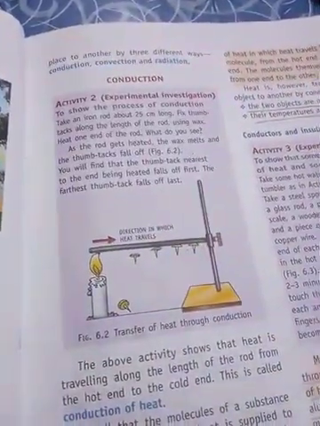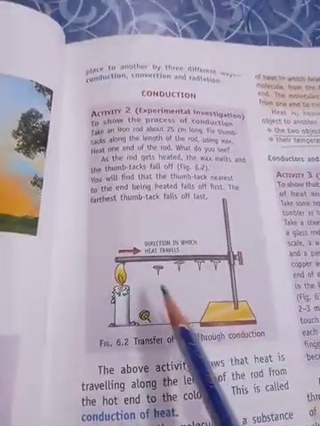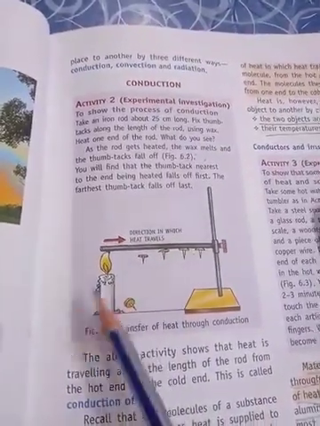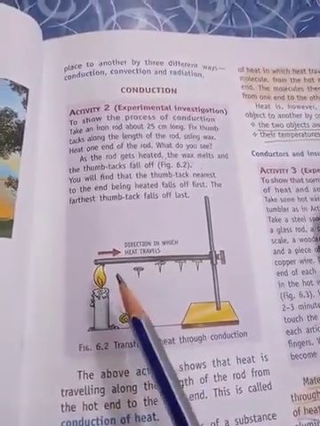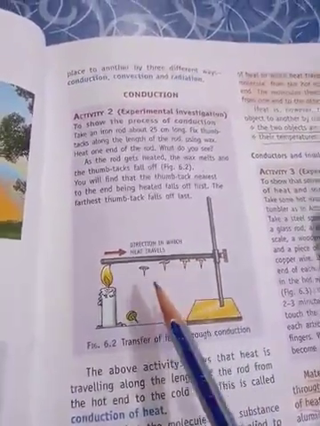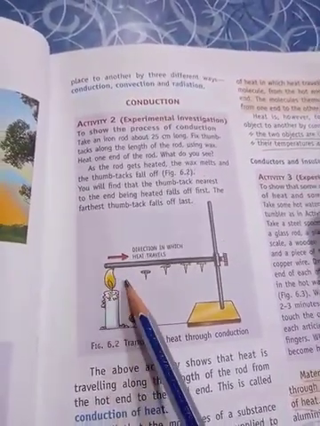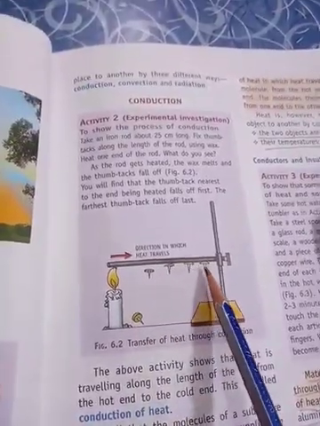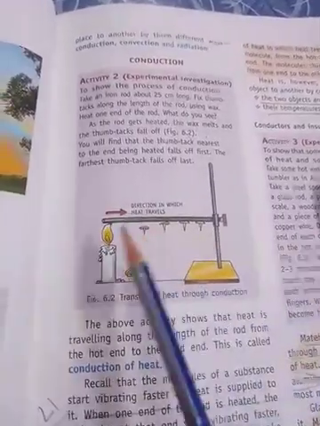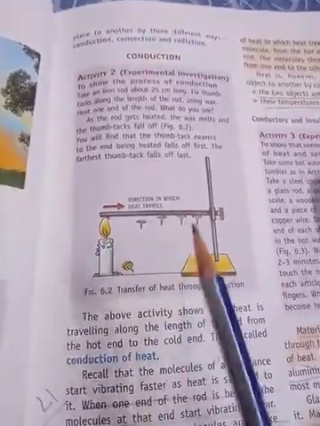Now, let us learn about conduction with an example. Take an iron rod, fix pins along the length of the rod using wax, and heat one end of the rod. What do we see? As the rod heats up, the wax melts and the pins fall off. You will find that pins nearest to the end being heated fall off first and the farthest pins fall off last. This activity shows that the heat is traveling along the length of the rod from the hot end to the cold end. This is called conduction of heat.